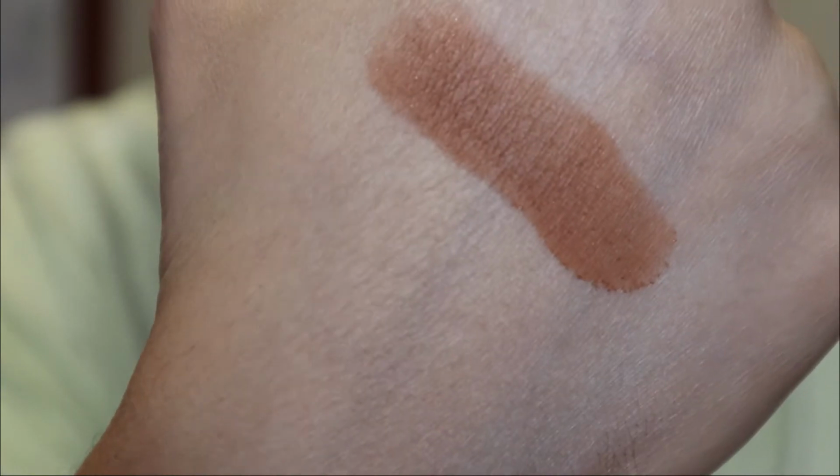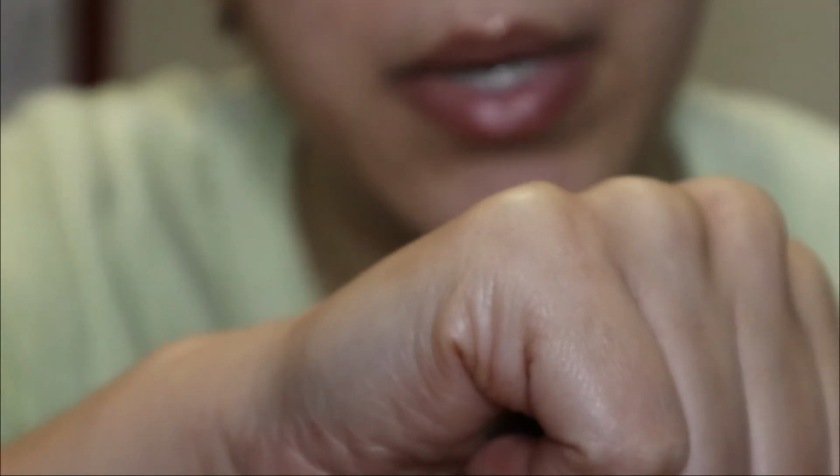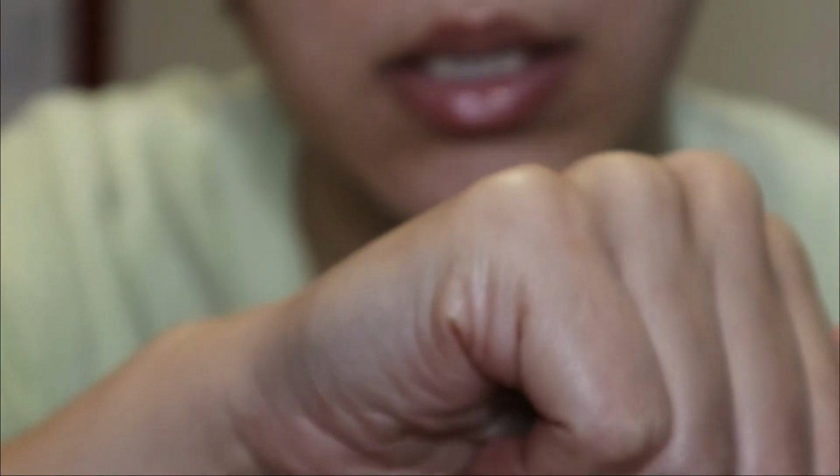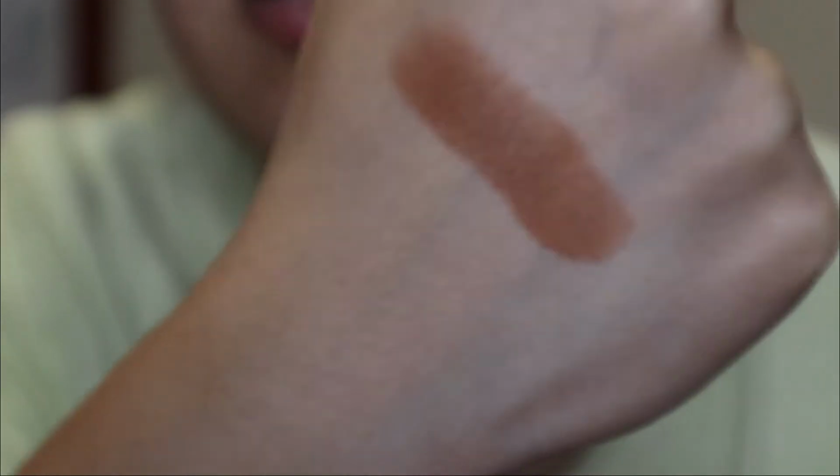And this is the one that had the mica in it too. As you guys can see, in person, you can see a little bit of the sheen, like the shimmer, but it doesn't look shimmery. It looks like a matte shadow. So this is the second one.